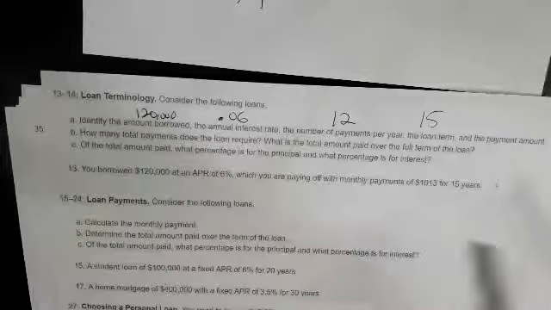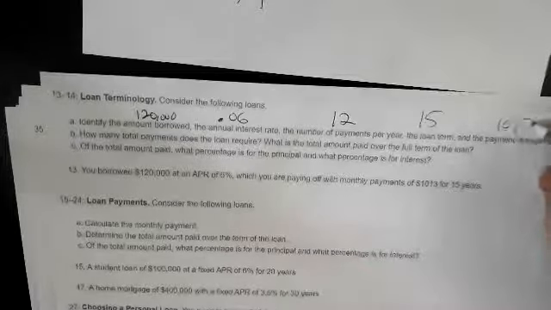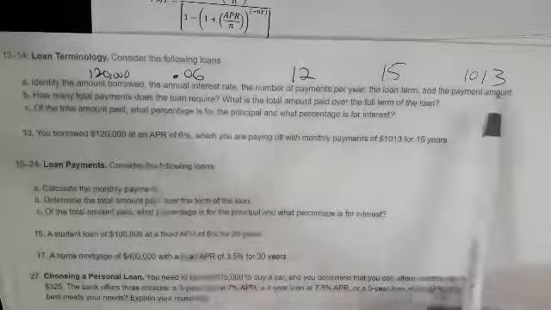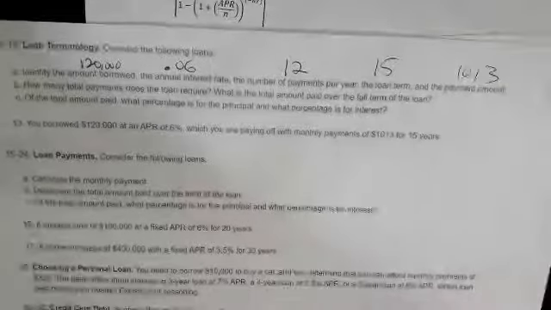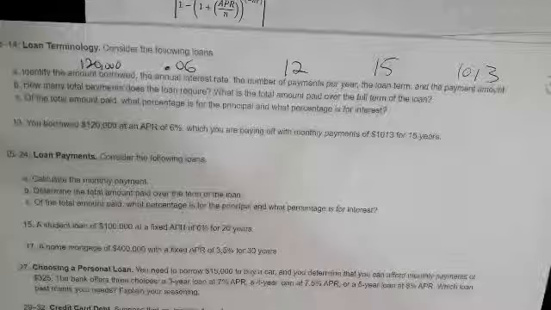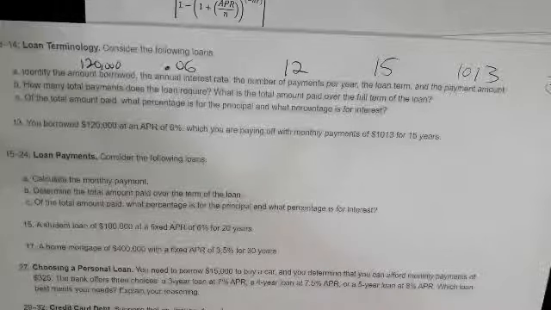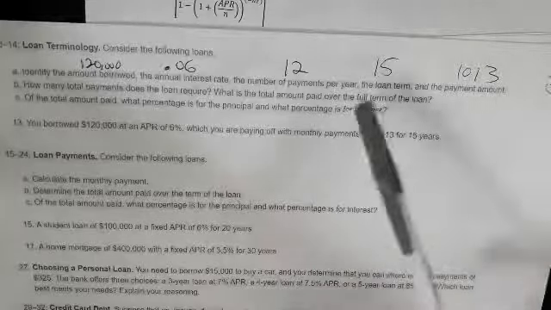And the payment amount, oh man, they already figured this out for you. This one's no fun. So it looks like they already plugged it into the formula and figured this number out for you. Are there any questions over why these numbers are those numbers? The amount borrowed is the amount that you borrowed there. APR is at 0.06. We're doing monthly payments of 1013 for 15 years.